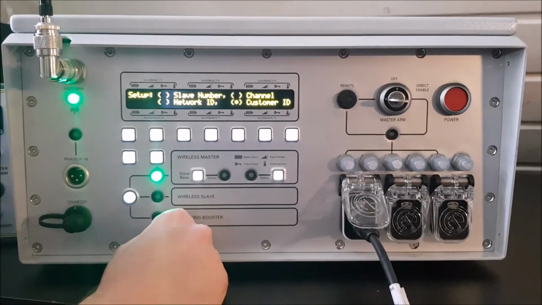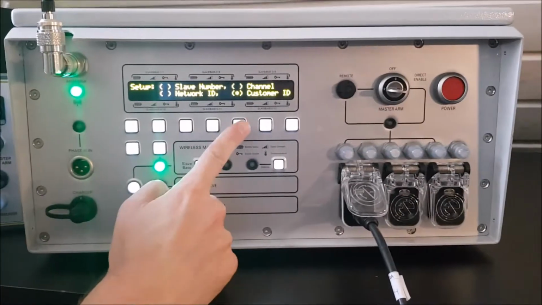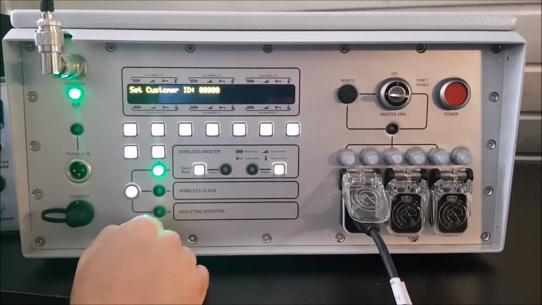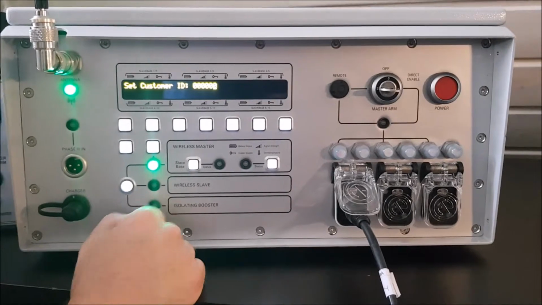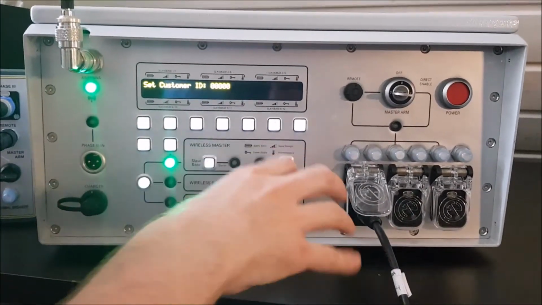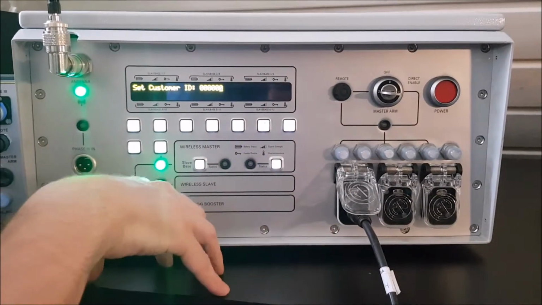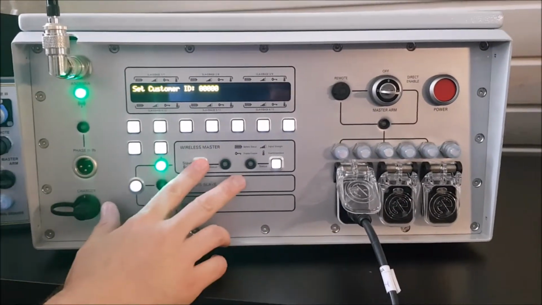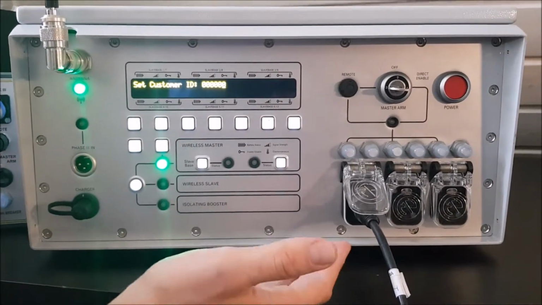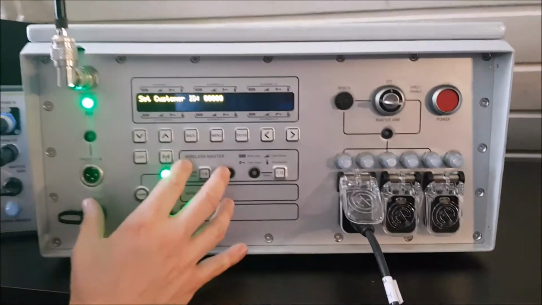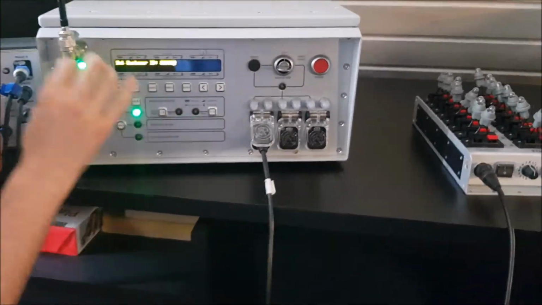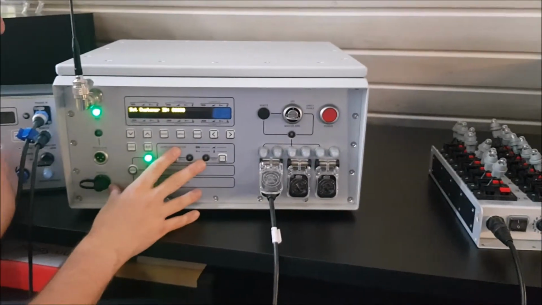Then the customer ID. This ID is 6 digits and goes up to 9,999. And the customer ID is to make sure that only your company is capable of controlling the devices. So the customer ID is unique for each fireworks company. You just choose the code you want, and you keep it kind of secret, and you only use it on your machines.